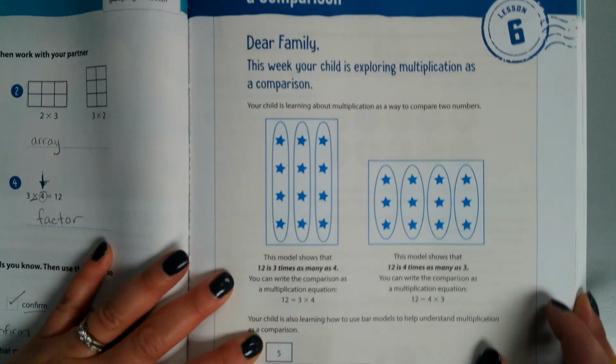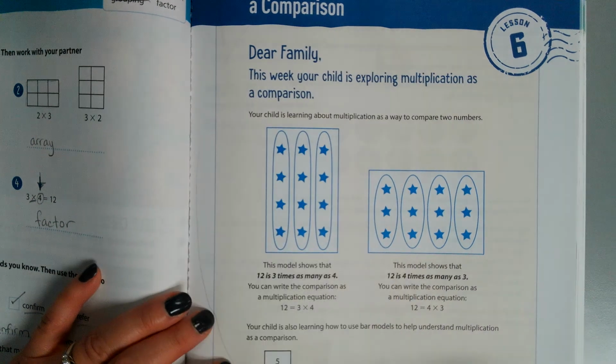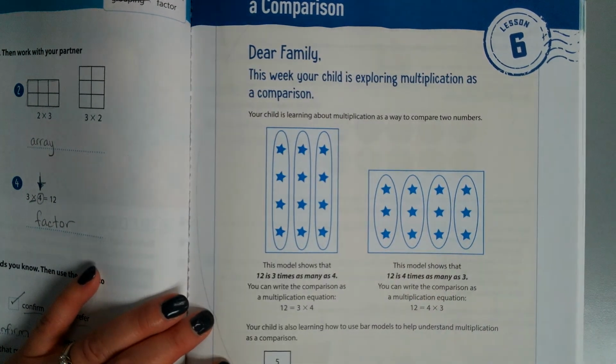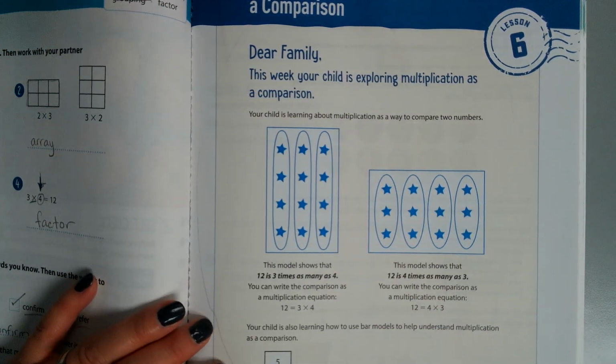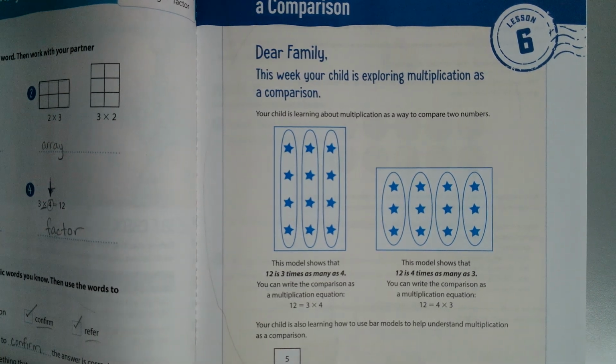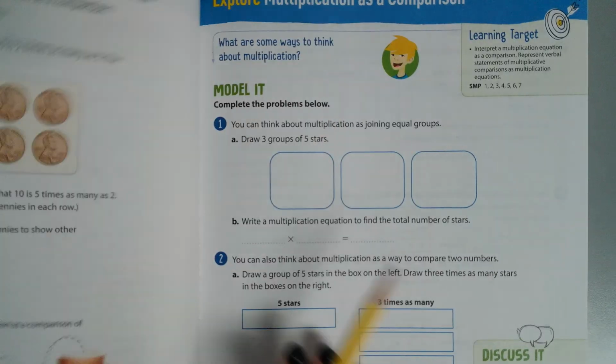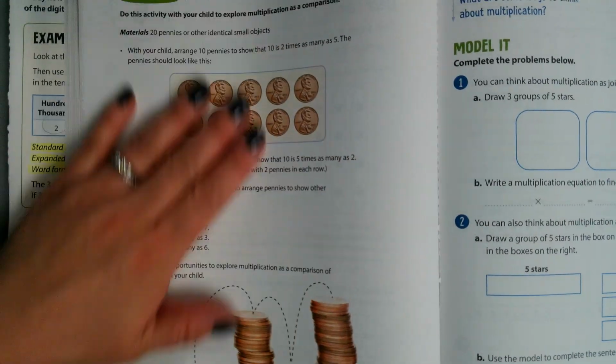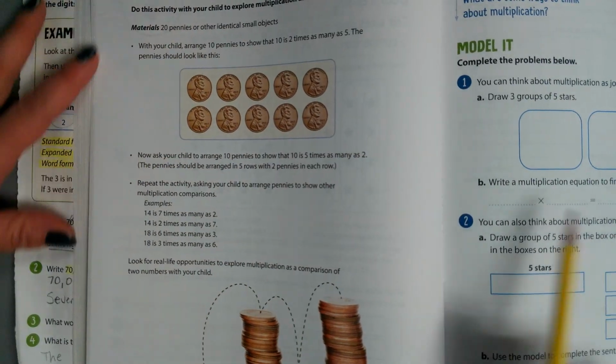Okay. So this is the family worksheet that I would like you to show your parents if you are on this video. So this week you will be exploring multiplication as a comparison. And this is page 107. And then page 106 is a lesson that you can do with your family at home.